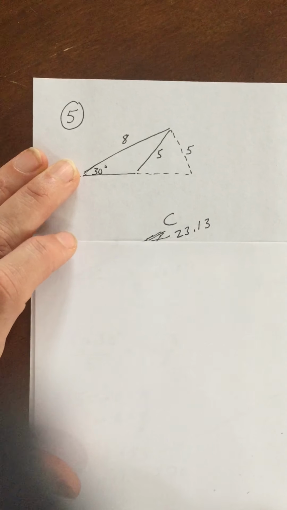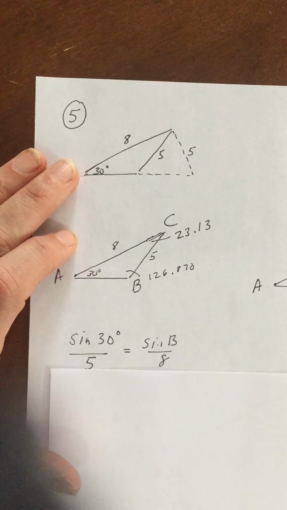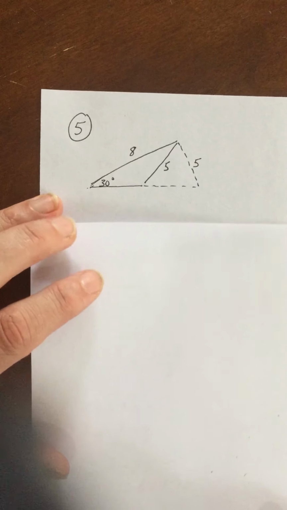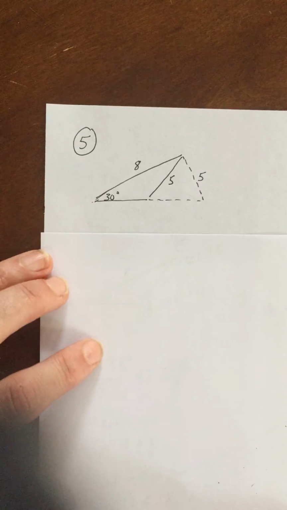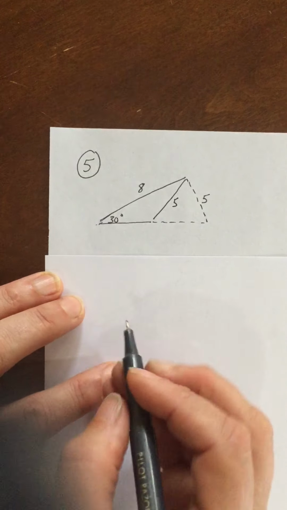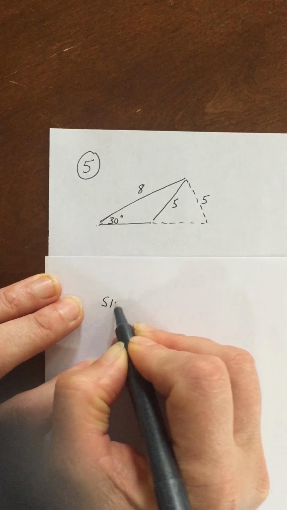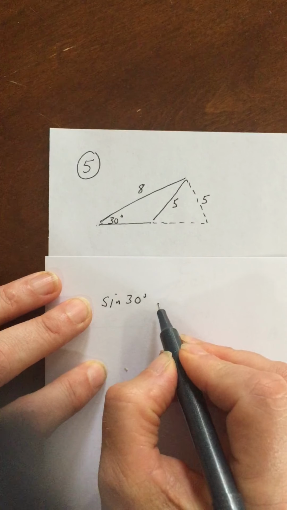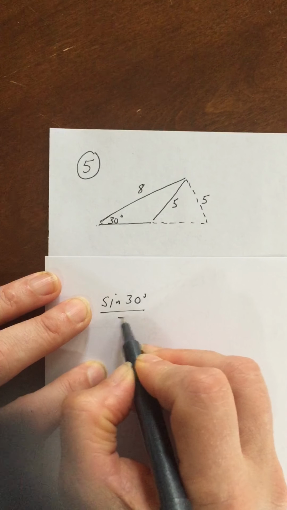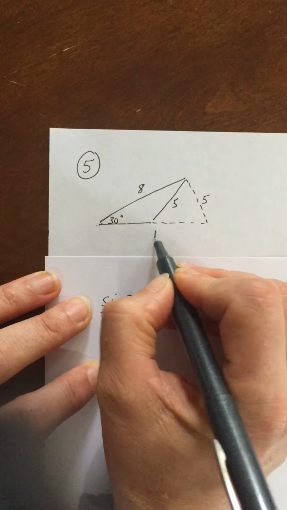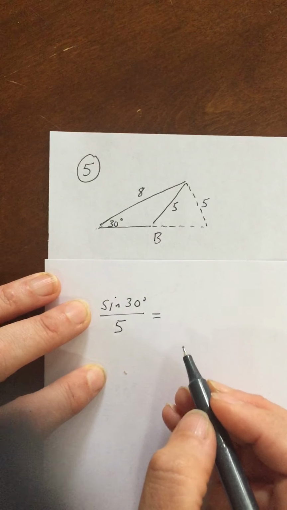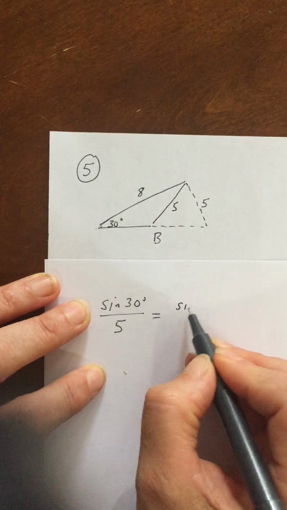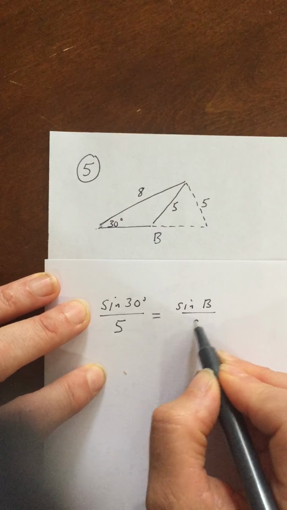Okay, so what you want to do, I'm going to cover that up for a second. Let's look at this one for a minute. So what we're going to do is have sine of 30, okay? You always want to do that over the side opposite that. I'll call this b, equals sine of b over 8.